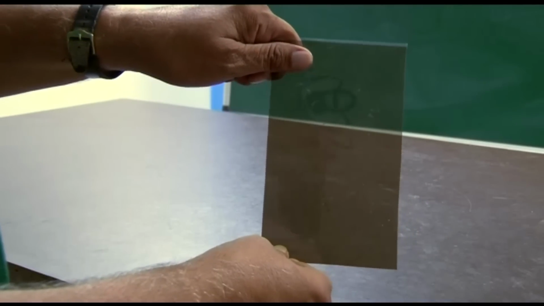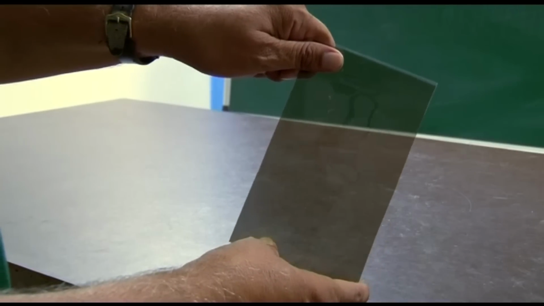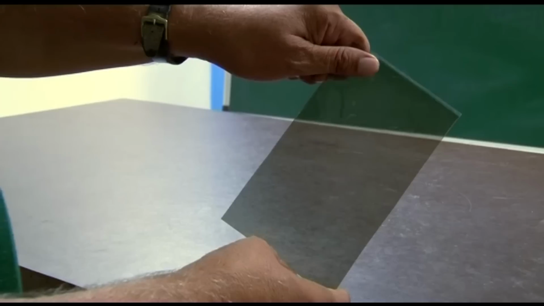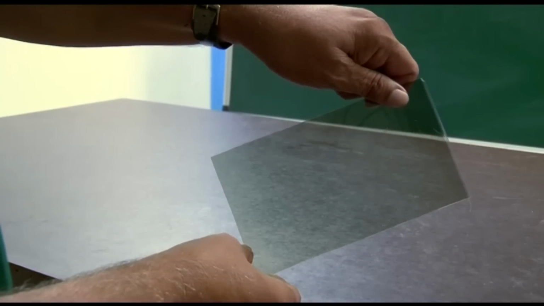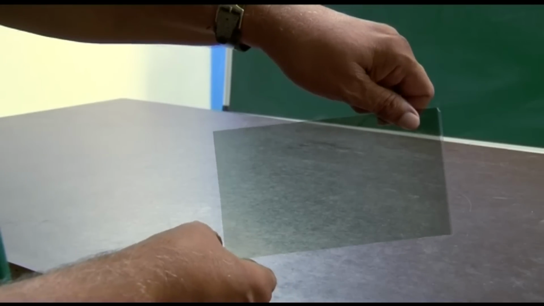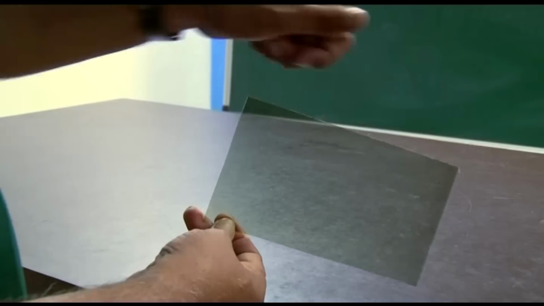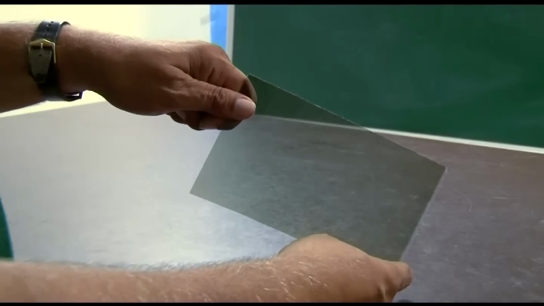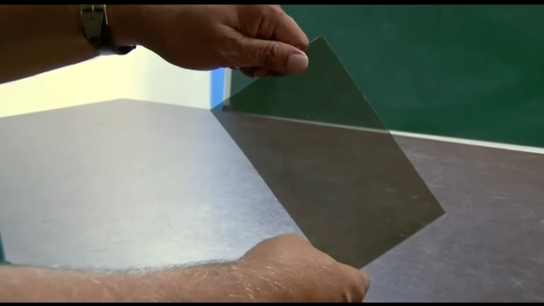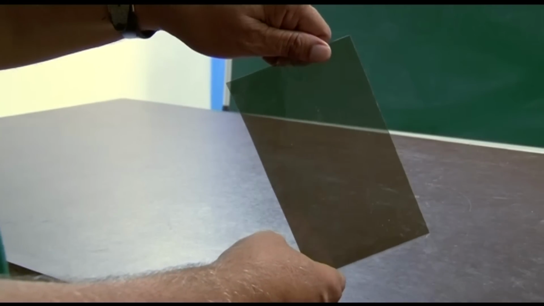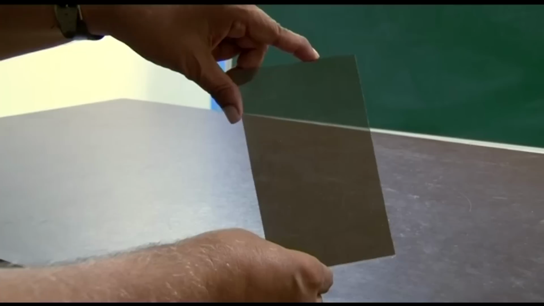Is there a change in intensity? Has the intensity gone down? I keep rotating it further. Is it increasing again? High intensity here. The table is very clearly seen, and now the intensity is going down. Now the intensity has gone down. It has gone down considerably.